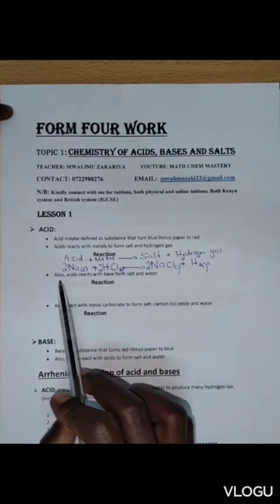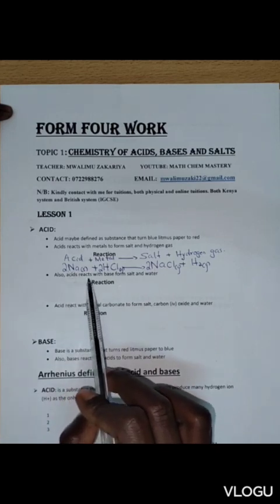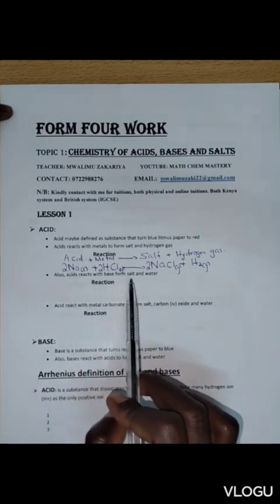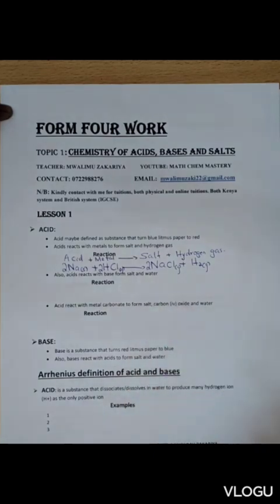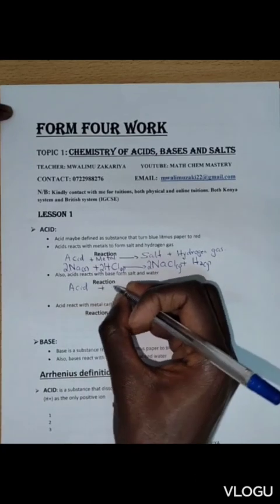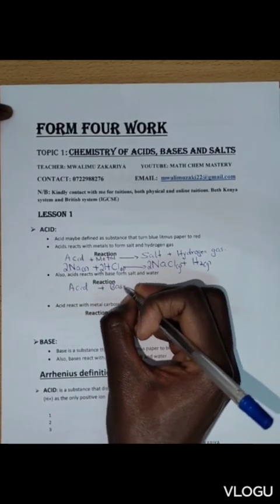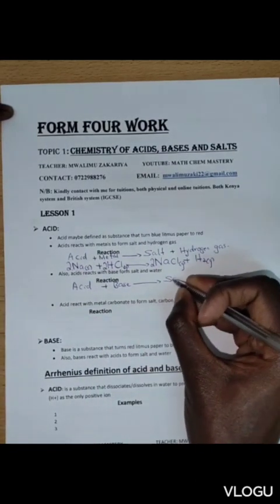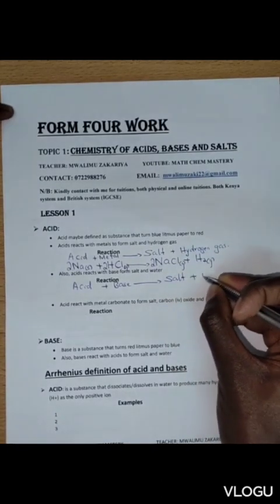Secondly, acids react with a base to form salt and water. If you remember the general equation, if acid reacts with a base, it forms salt and water.